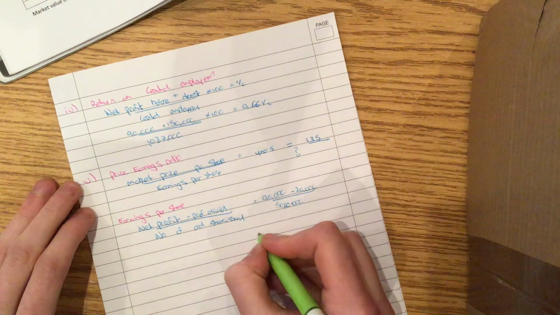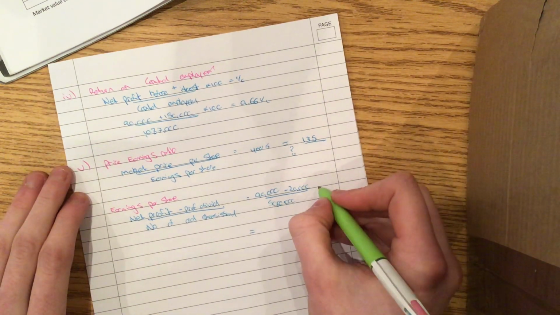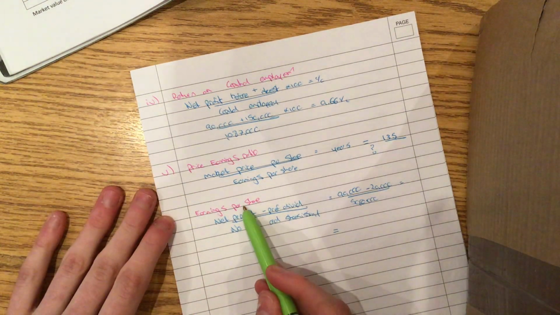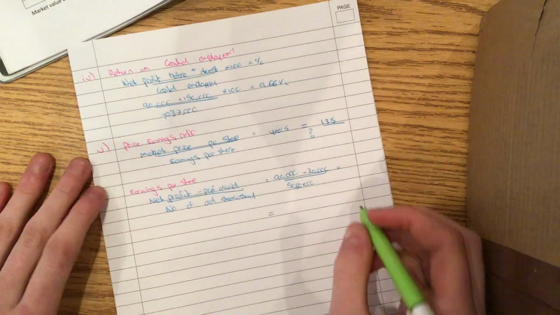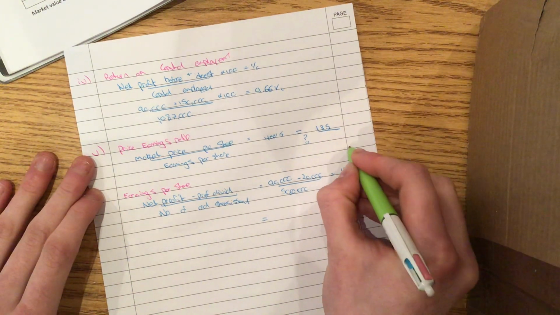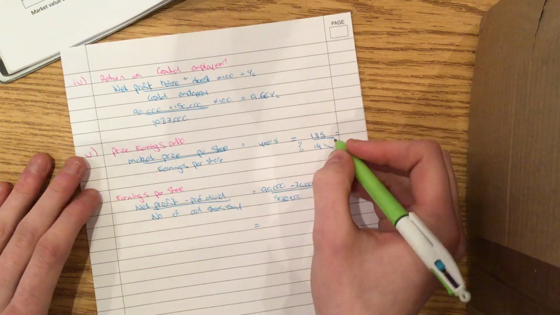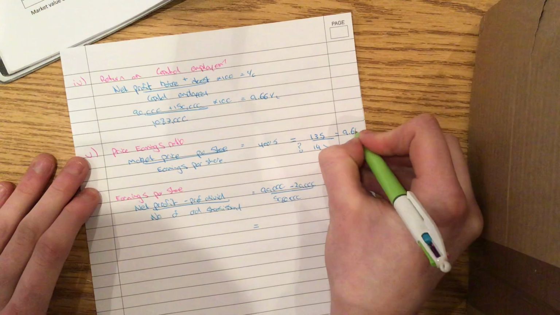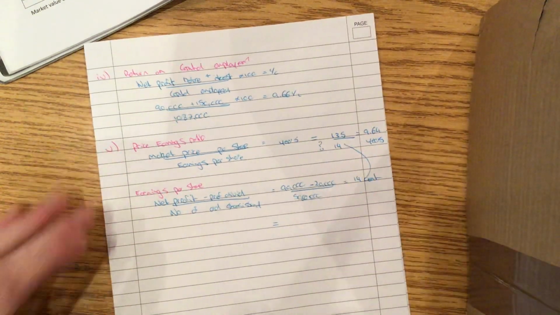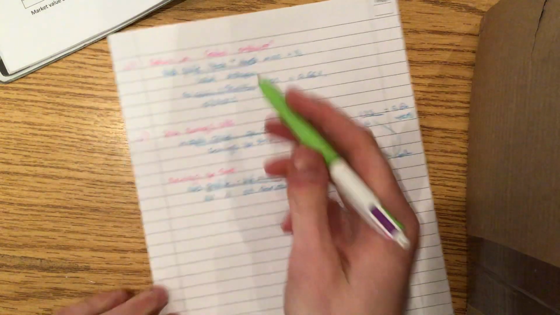Throw all that into the calculator and you should get a total of 14 cent. Okay? Obviously earnings per share has to be given as a cent value. So 14 cent. Slot this figure back up here, because that's what we just needed to find out. So 135 divided by 14 and we get 9.64 years. Okay? That's based on the market value. That's how long it will take to recuperate at that market price. Okay, that's everything done there.